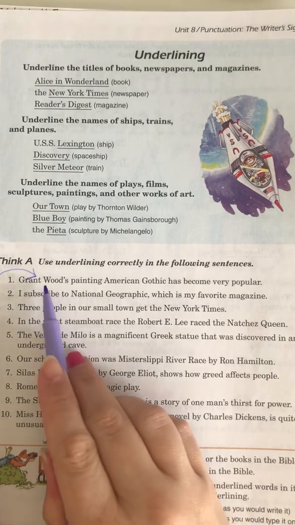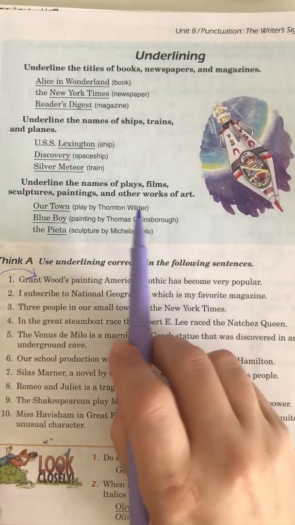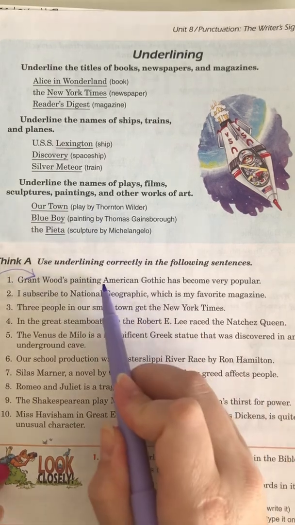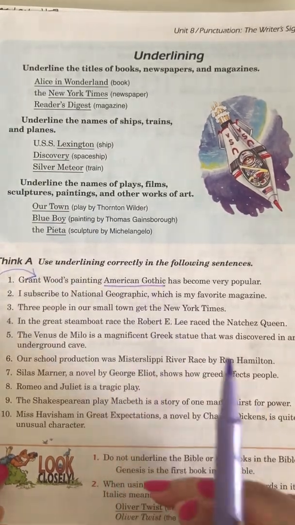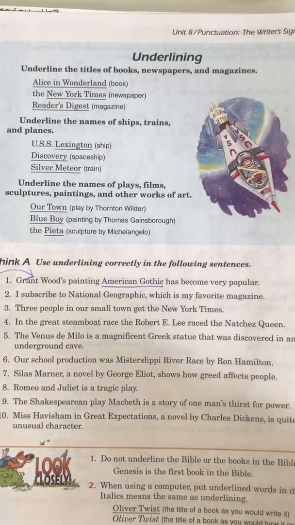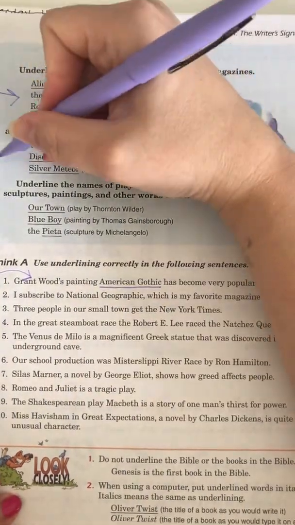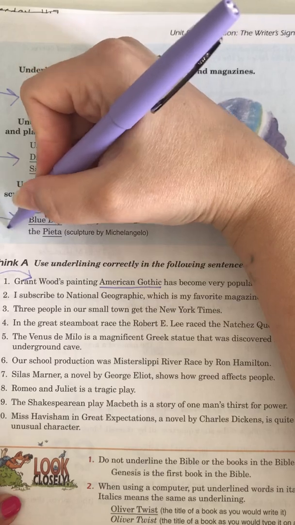But it is talking about Grant Wood's painting, American Gothic, and we know that paintings do get underlined. So just make sure that you're not underlining everything that's capitalized. So nobody's name, just the names of Rule 1, Rule 2, and Rule 3.